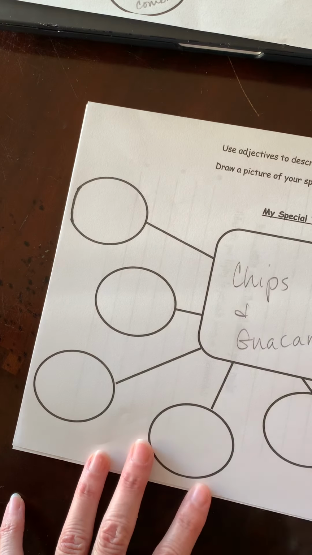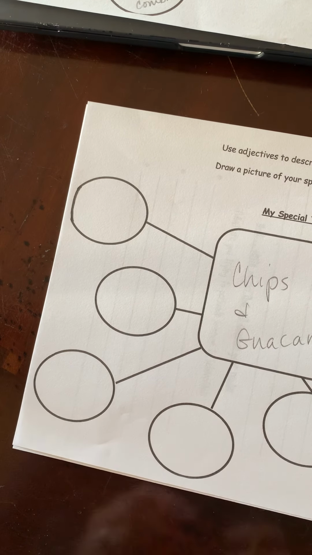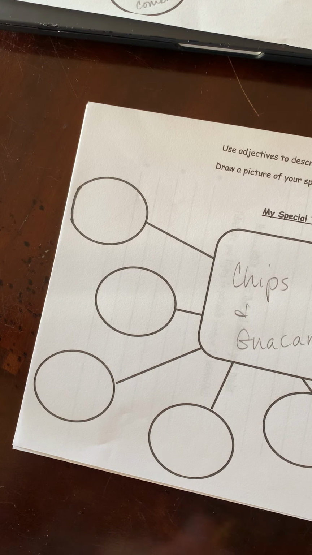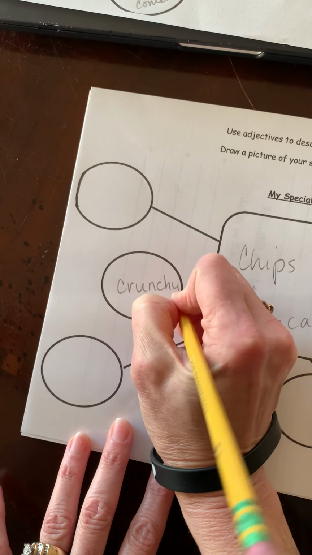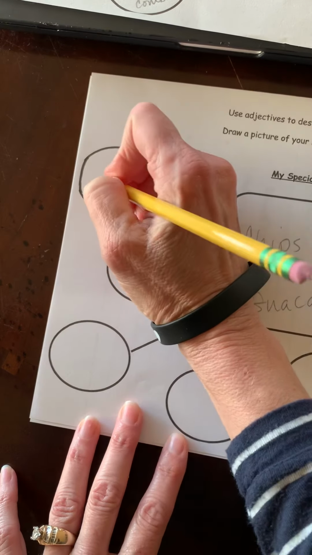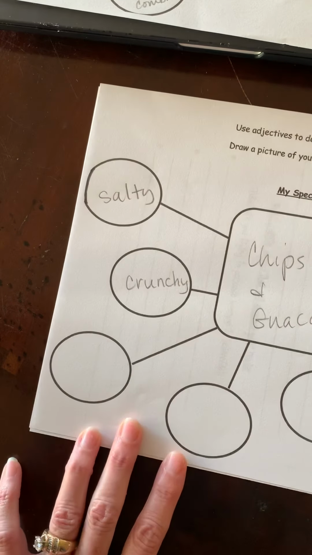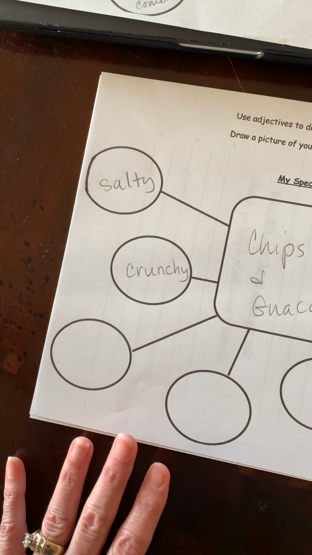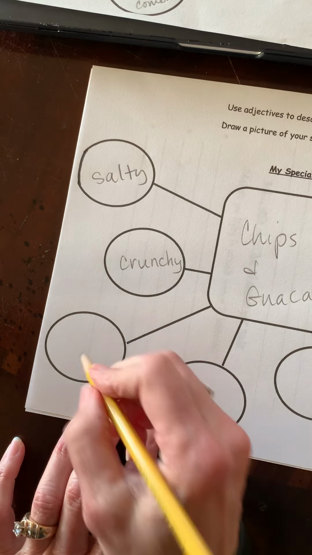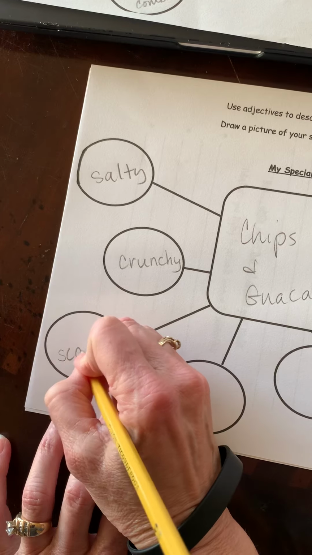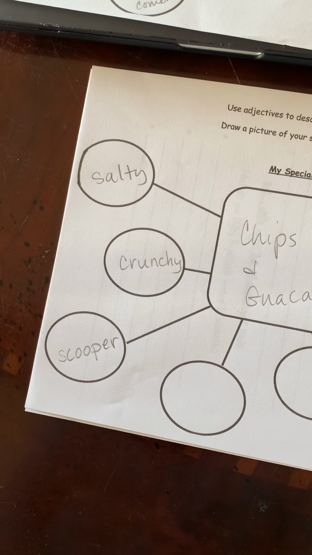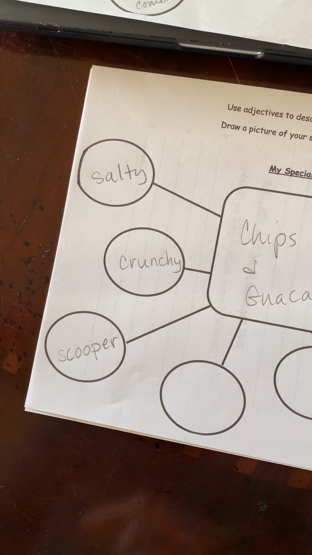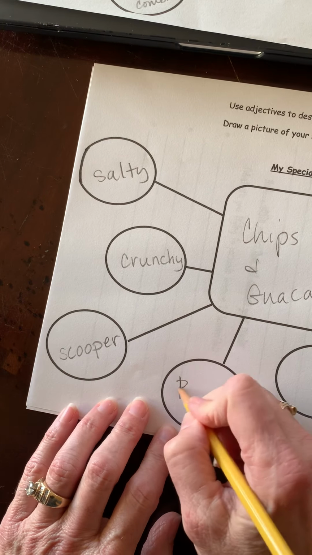I'm going to think about what are some words. Adjectives describe nouns. So the nouns are chips and guacamole. And so what words describe them? I'm going to say they're crunchy. Chips are really crunchy. I like that. Chips are salty. See, I'm not writing sentences here. I'm only writing words, adjectives to describe. Oh, they're like a scoop, like a spoon, or like a scooper. Chips act like a scooper. I feel like it's a perfect combination.